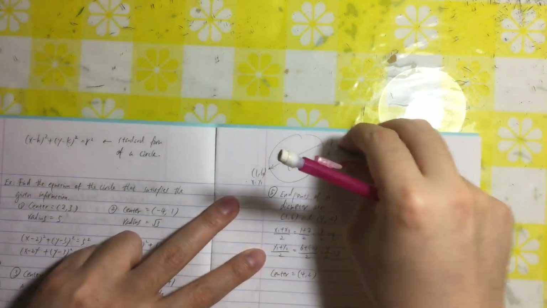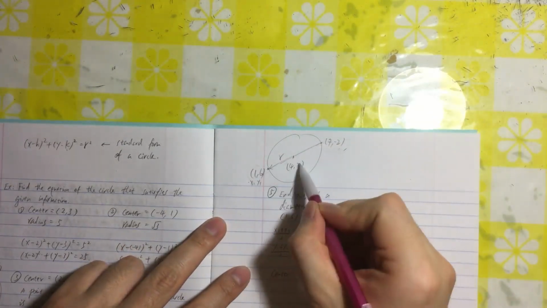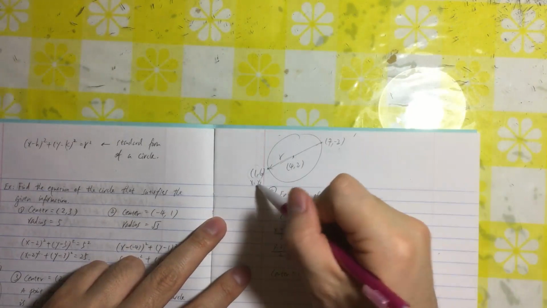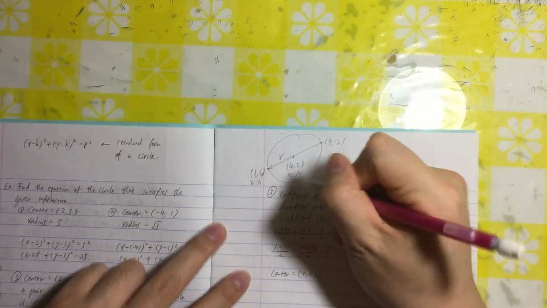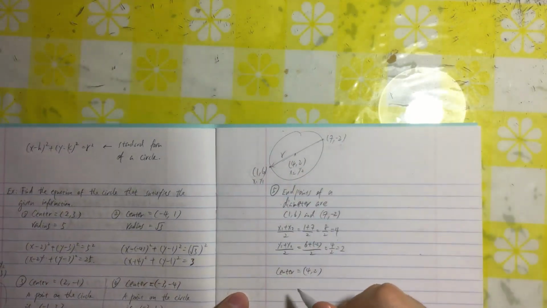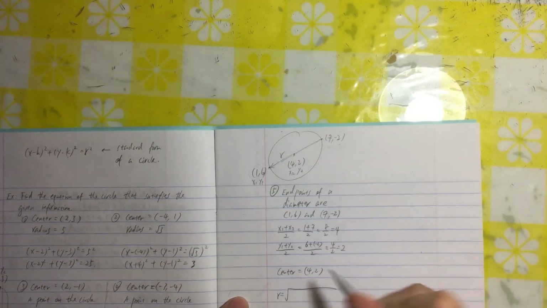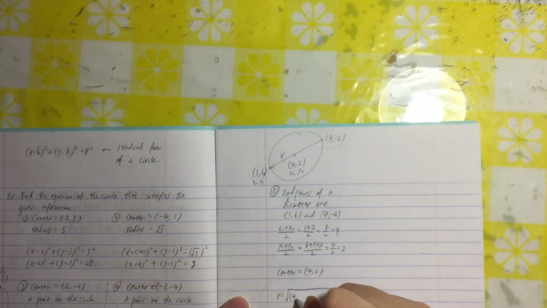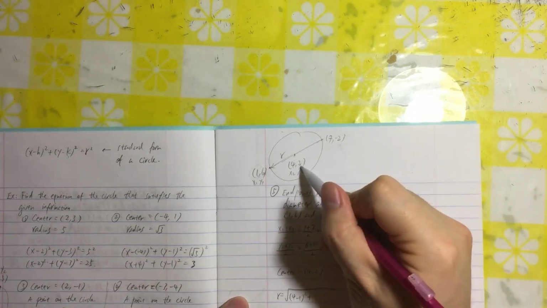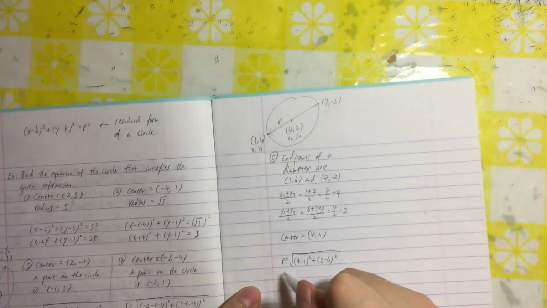Next, for the radius, we try to find the distance from this point to the center. Let me call this point x1, y1 and this point x2, y2. So the radius is the square root of (x2 minus x1) squared, 4 minus 1 squared, plus (y2 minus y1) squared, 2 minus 6 squared.